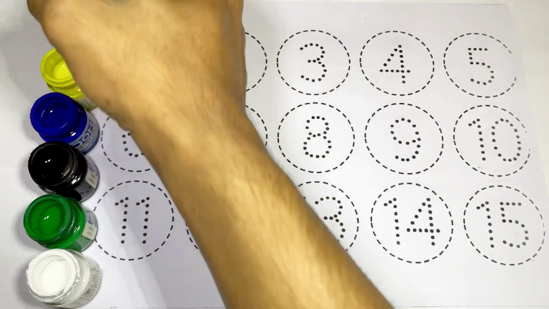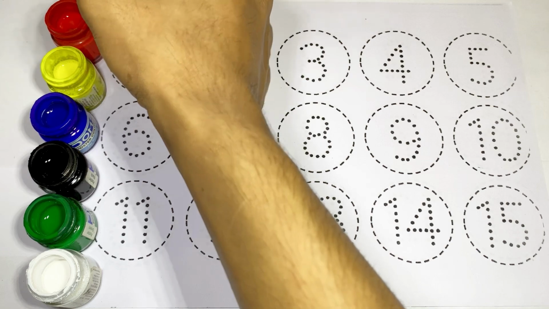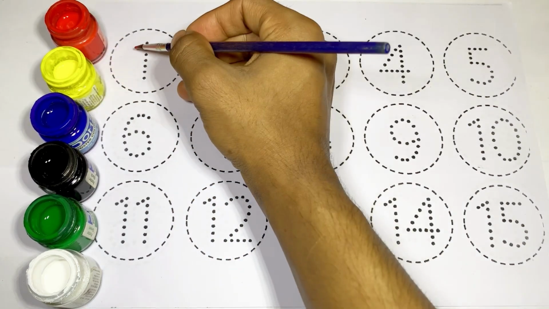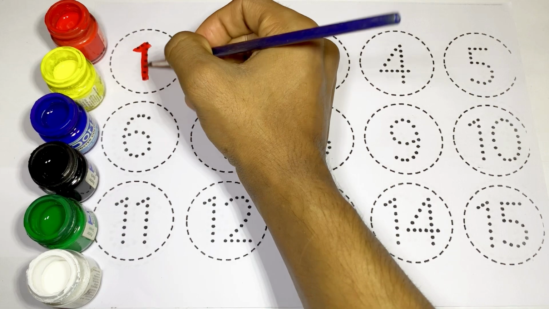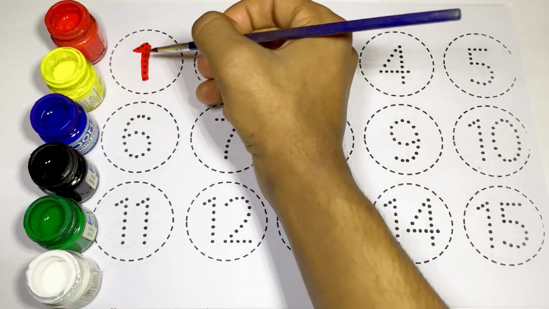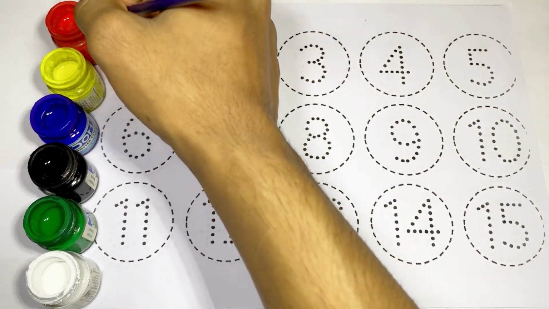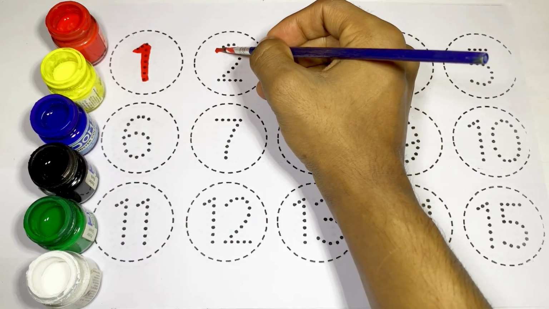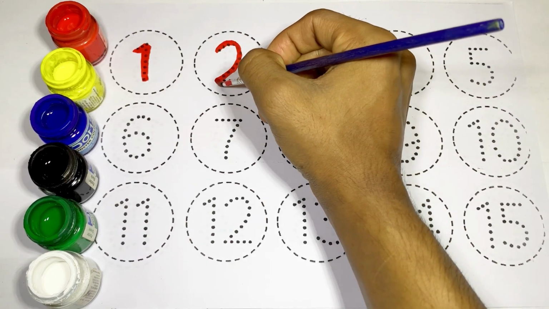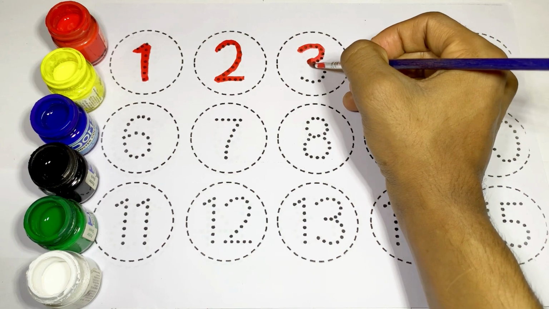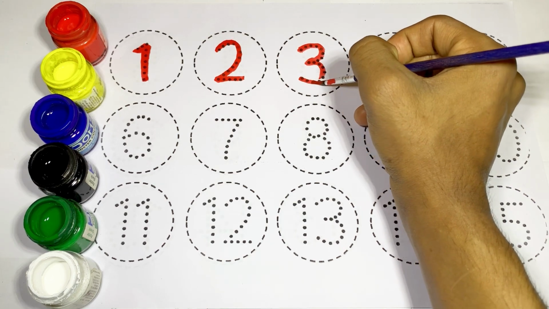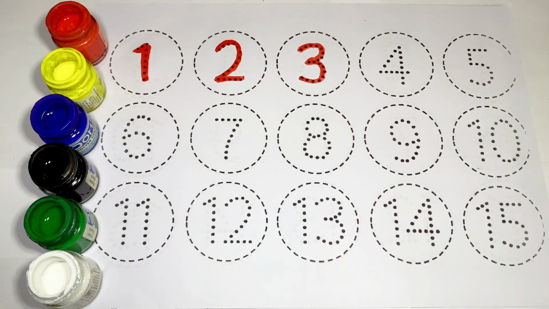Kids first draw 1, and here is red color. O N E, 1. Kids again use red color and draw 2, T W O, 2, 3, T H R E E, 3.